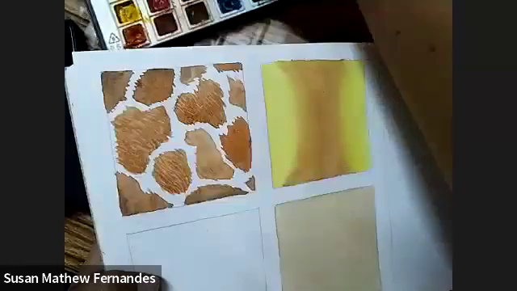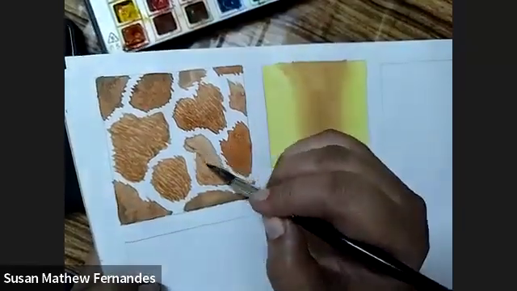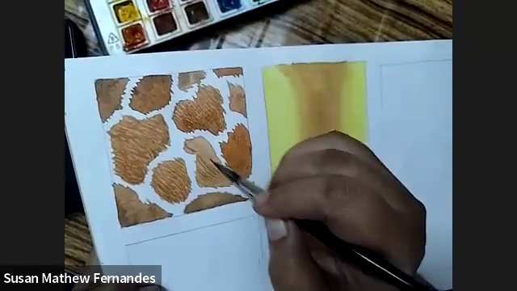In fact, mine is dried up almost. Mine also. I have to put a little water. Yeah, like a dot of water and continue. That should be more paint than water.